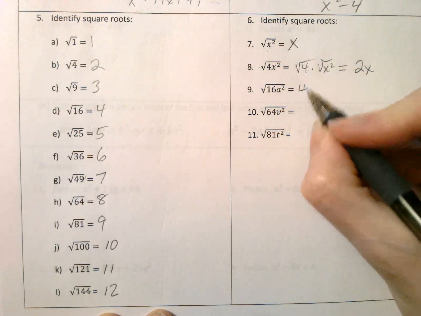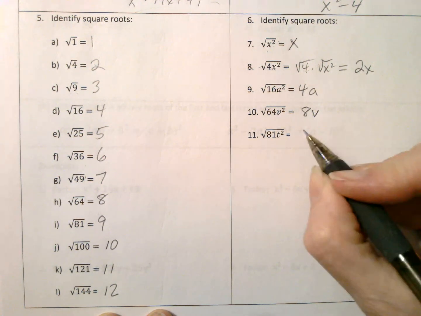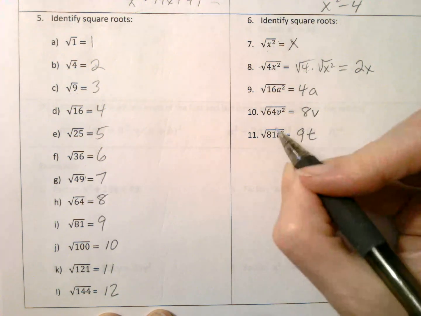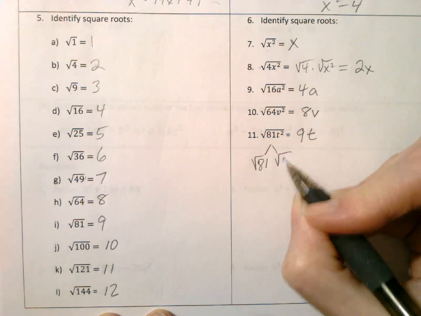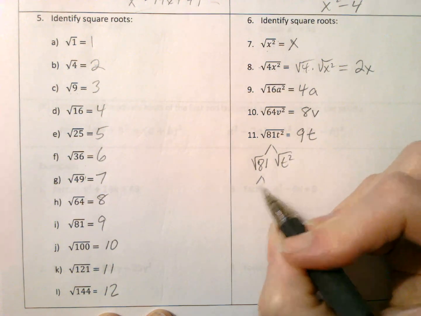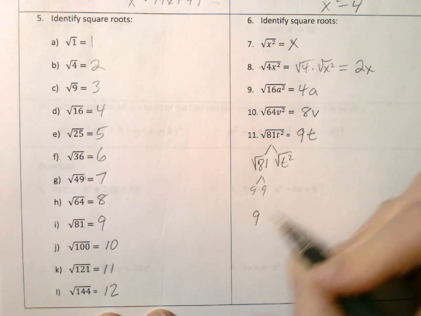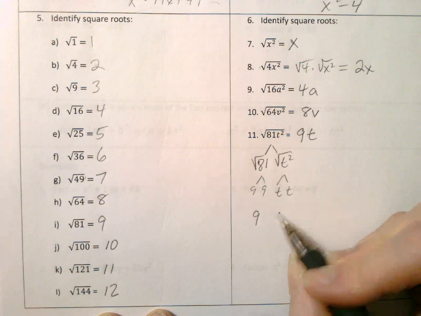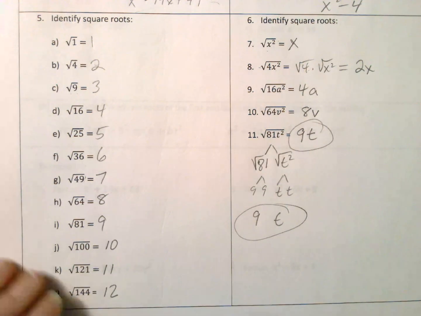Like this one is a 4a, this is an 8v, this is a 9t, okay? So you think about the square root of 81 and the square root of t squared. So this is 9 times 9, which means that's a 9, okay? And this is t times t, so that's a t. So your answer is 9t, okay?